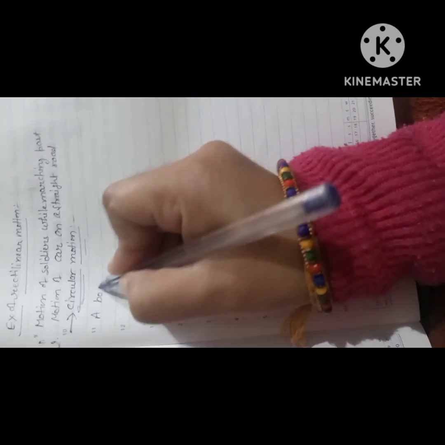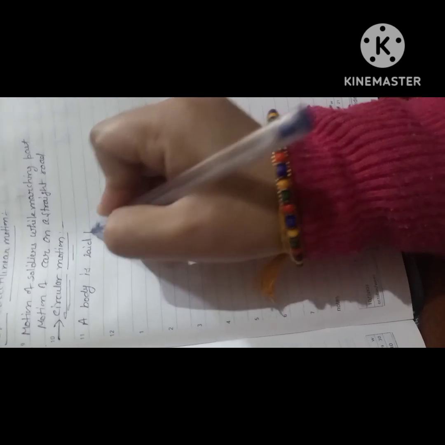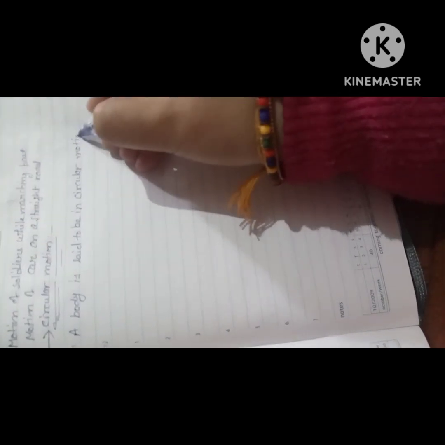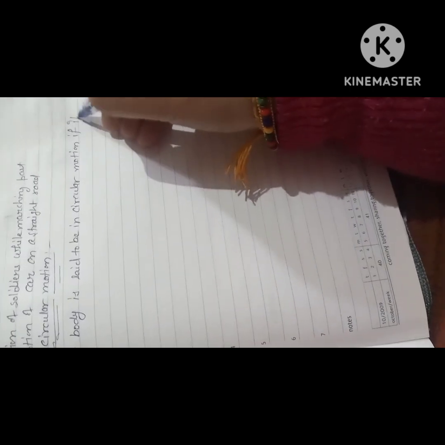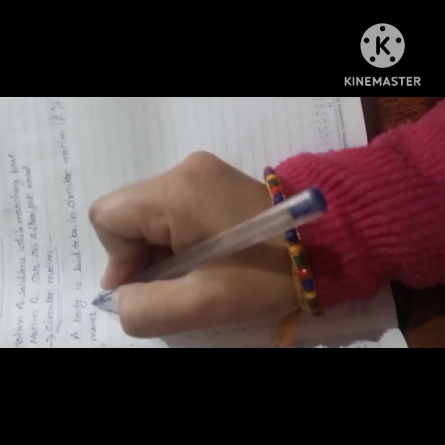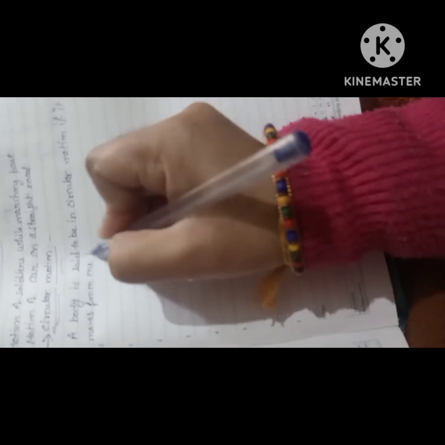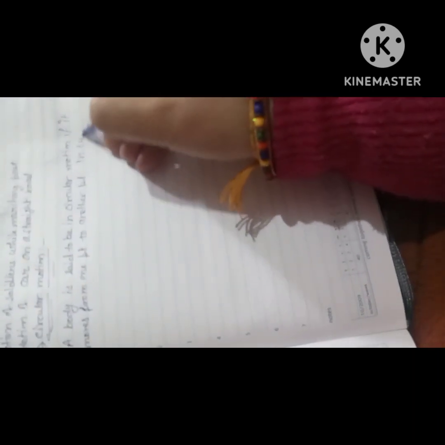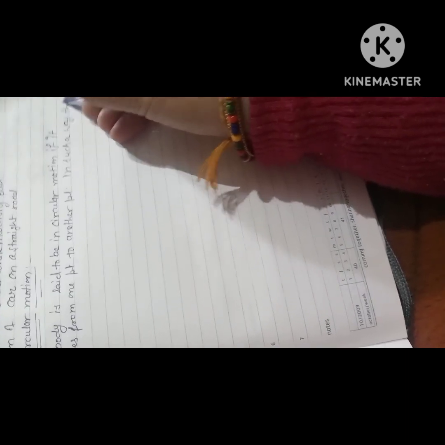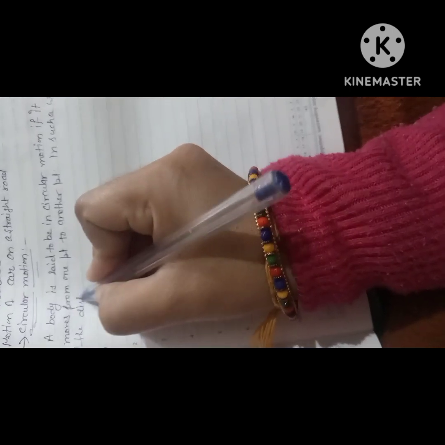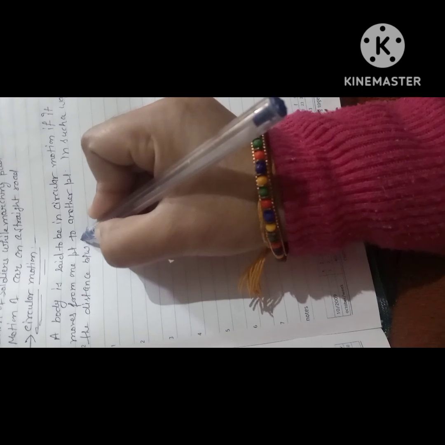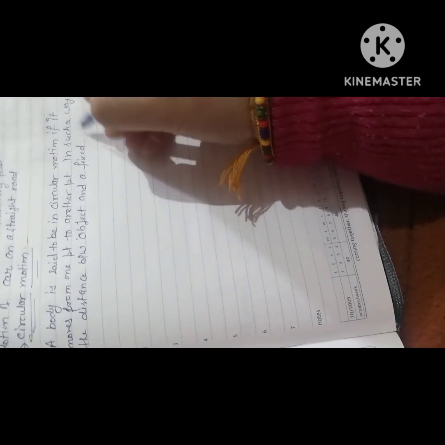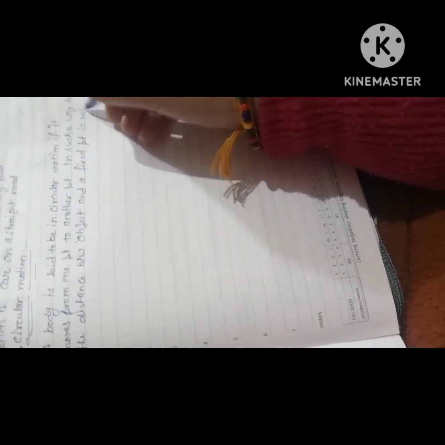A body is said to be in circular motion if it moves from one point to another point in such a way that the distance between the object and a fixed point about which it is moving, a fixed point is not changing.